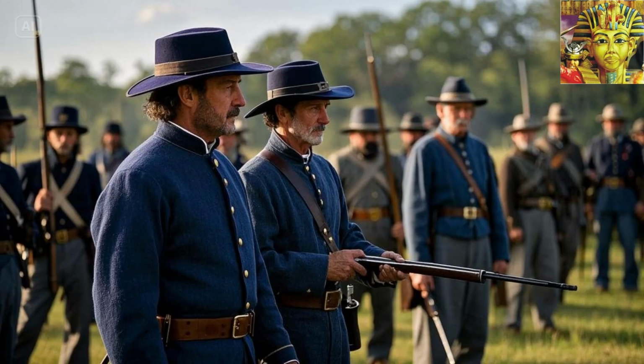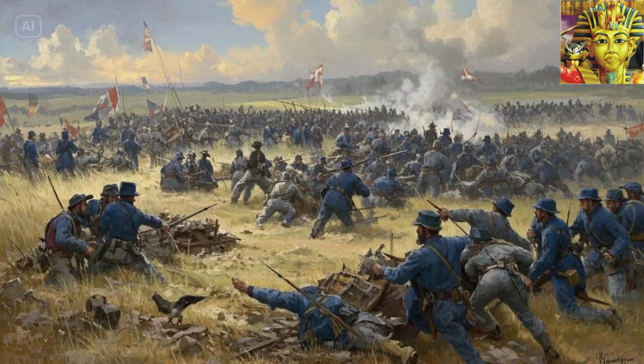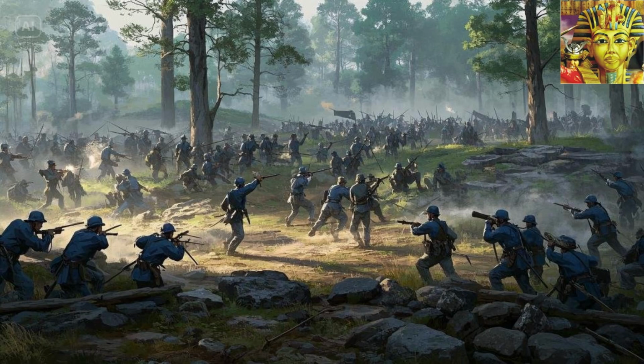Despite achieving a tactical victory, the Confederate forces failed to follow up on their success, and the Union Army managed to escape destruction. The battle had a profound impact on the Civil War and American history. It highlighted the importance of strong leadership and coordination, and it demonstrated the human cost of war.